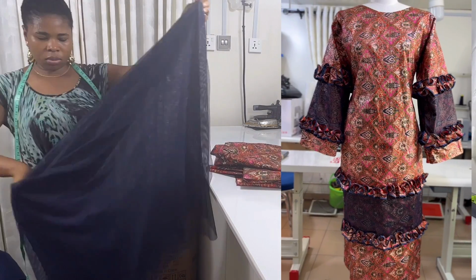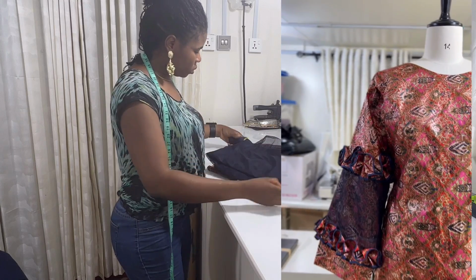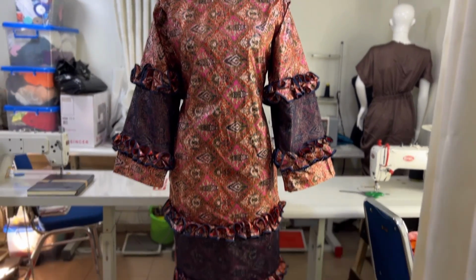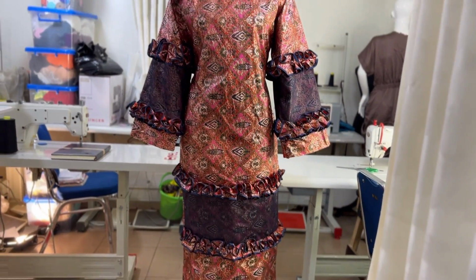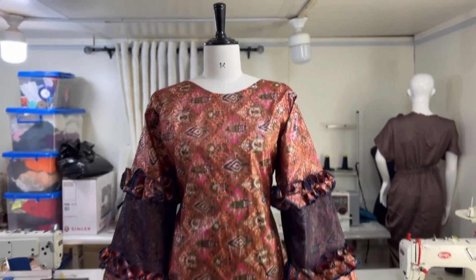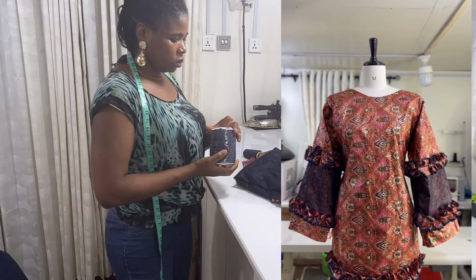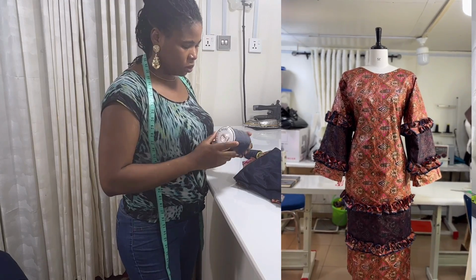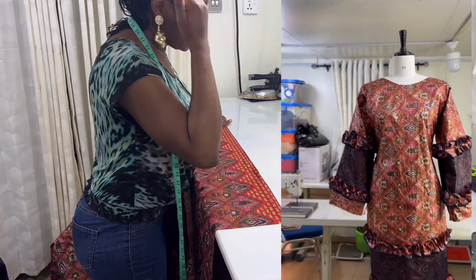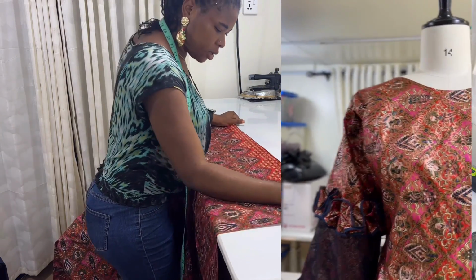So today we are going to be making this style. You need your fabric, you need your machine thread, you also be needing bias. You need about 4 rows of bias, okay? Then you also need net or any fabric that is very lightweight. You can even use lace, okay, to decorate it. So let's get started. Fabric.